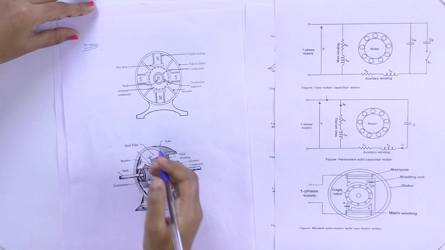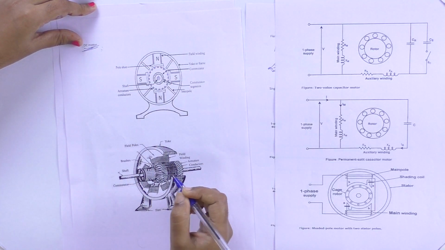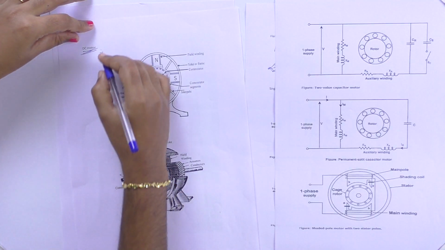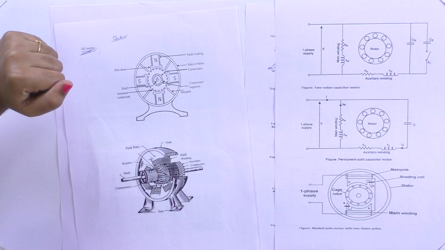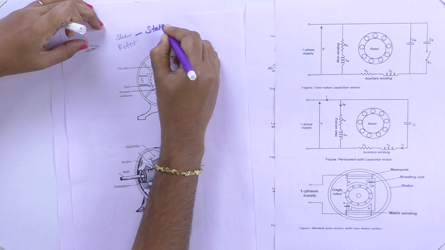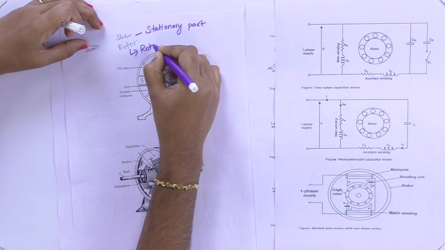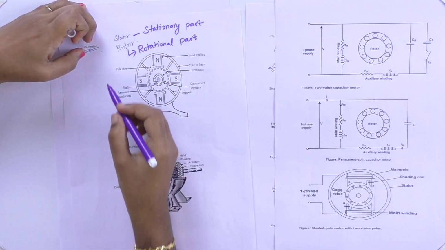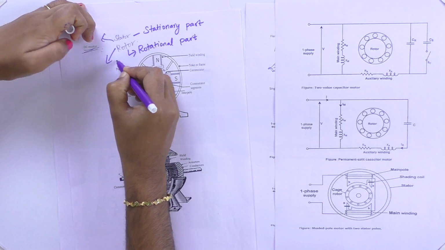So there will be 3 linear motions in rotating machines that we will be studying in your later theory parts. So, DC motor. Now we are going to see the construction of DC motor. DC motor has 2 parts. One is stator, another one is rotor. The stator is a stationary part and rotor is the rotational part. But we have to define the stator parts and rotor parts.